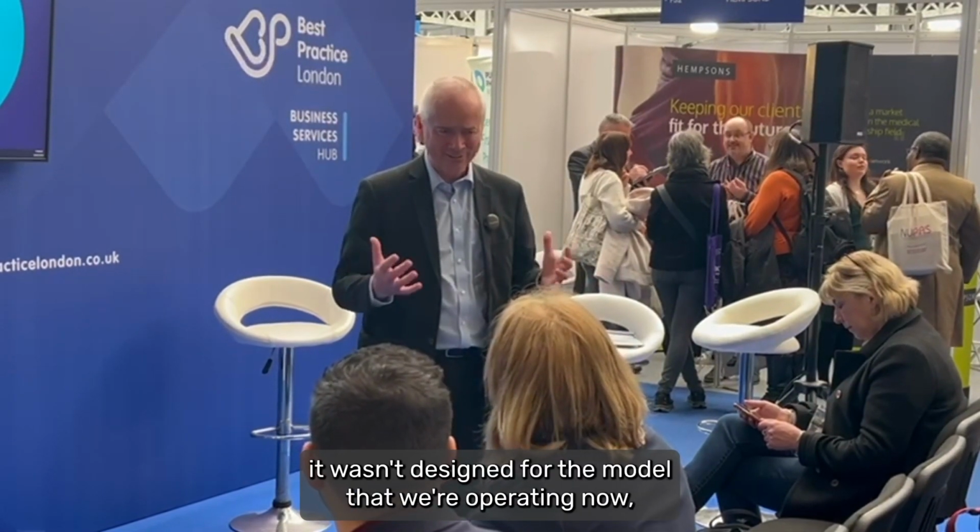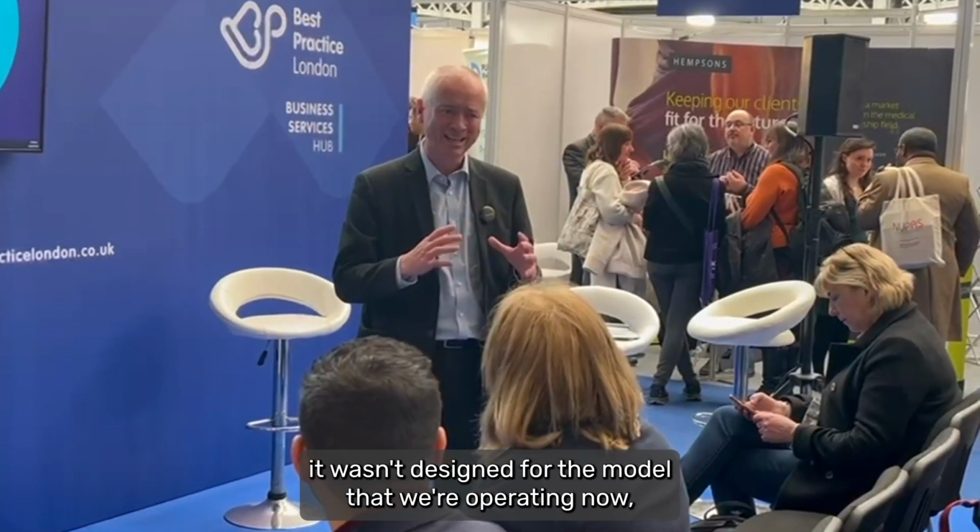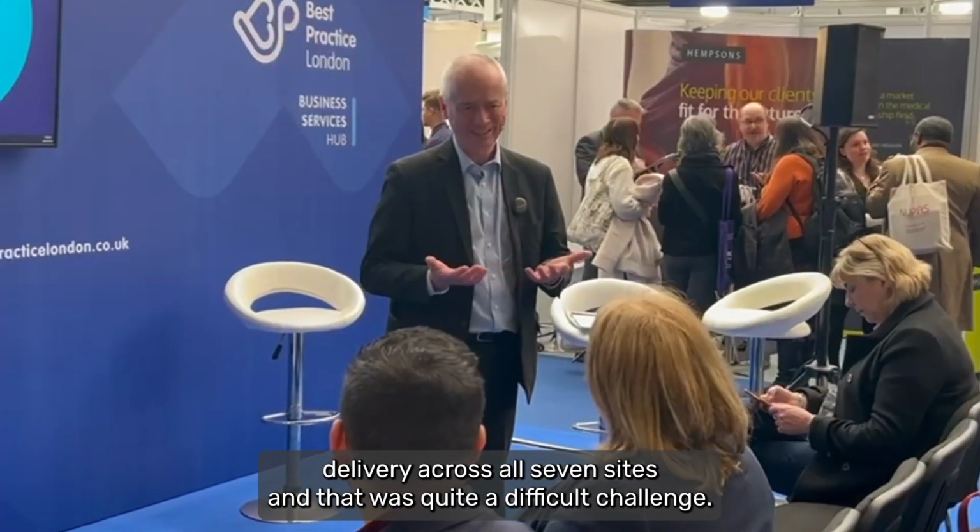The estate wasn't designed for the model that we're operating now. So we have to manage our team and service delivery across all 7 sites, and that's a very difficult challenge.